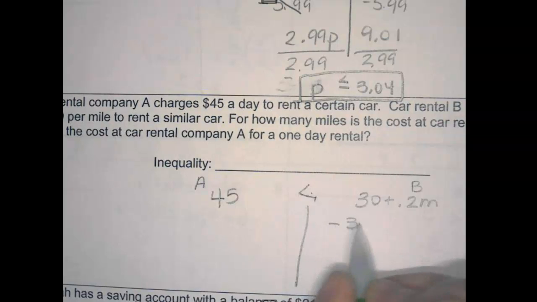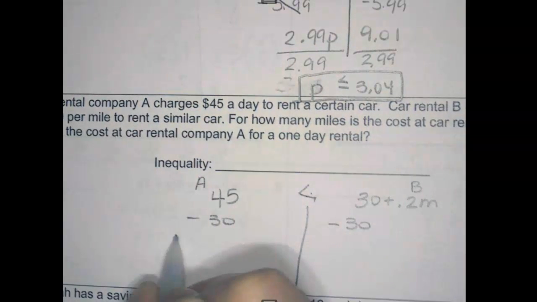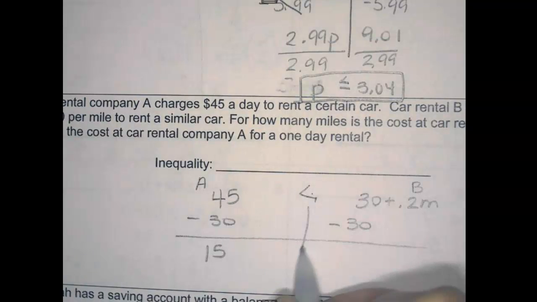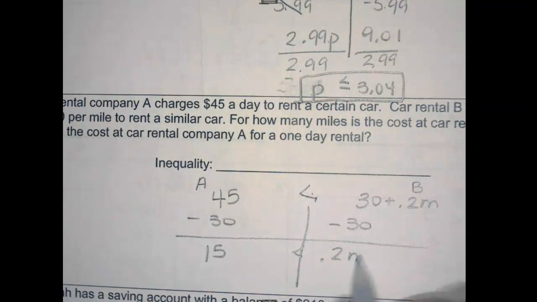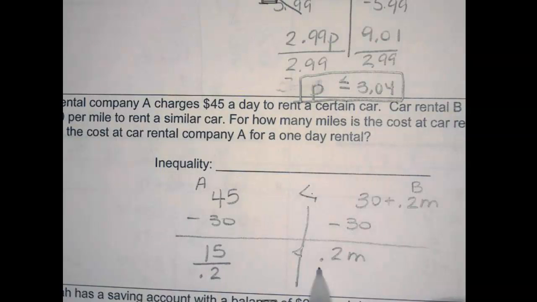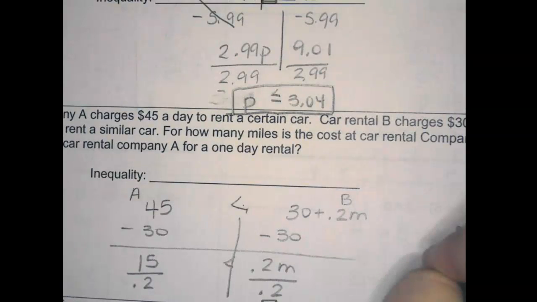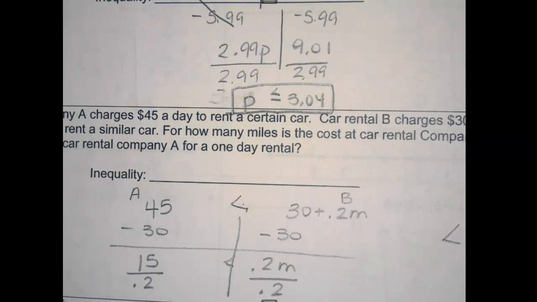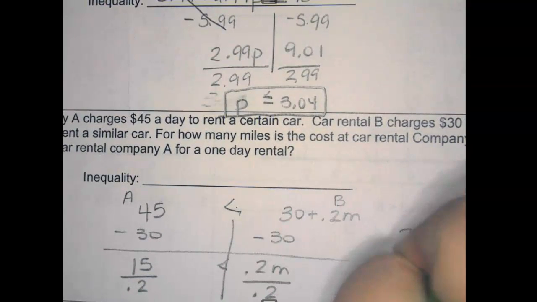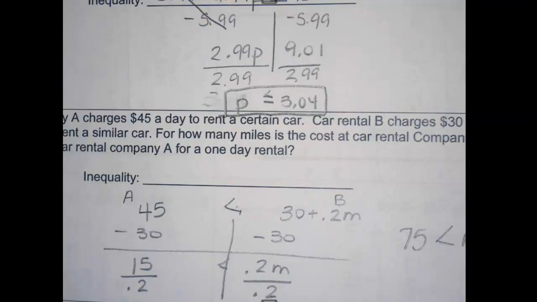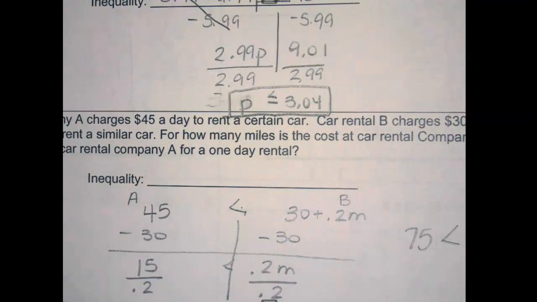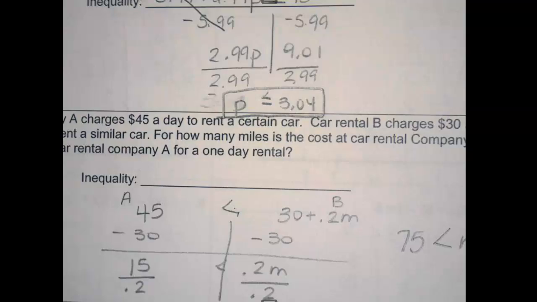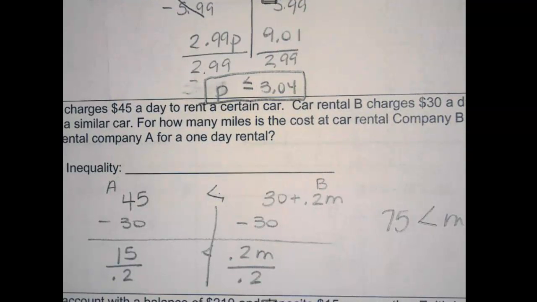Subtract 30 from both sides. Divide both sides by 0.2. I divided by a positive, so my sign stays the same. So 15 divided by 2/10 is 75. So that's when, if I'm doing more than 75 miles, then B is going to be more.